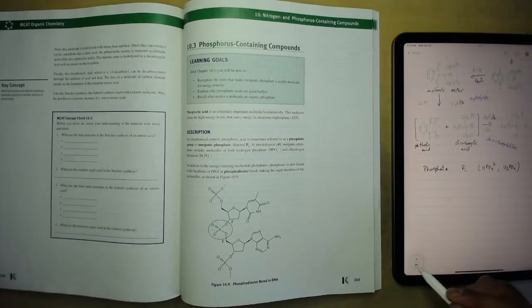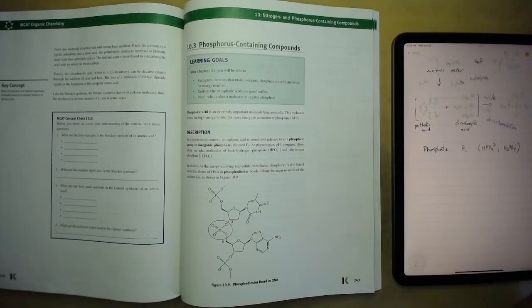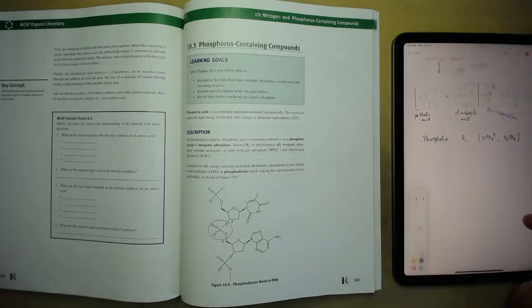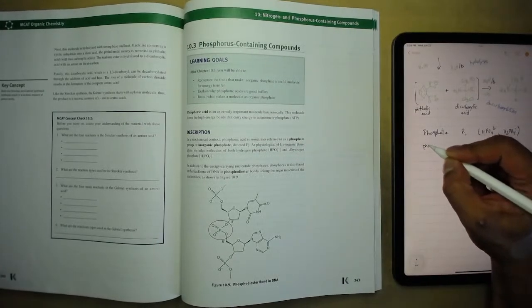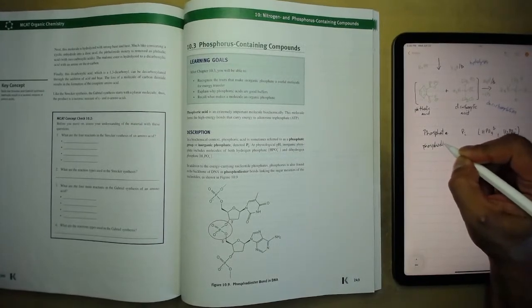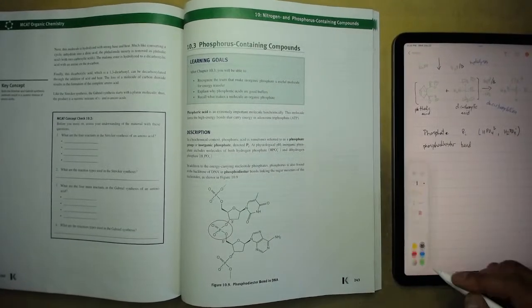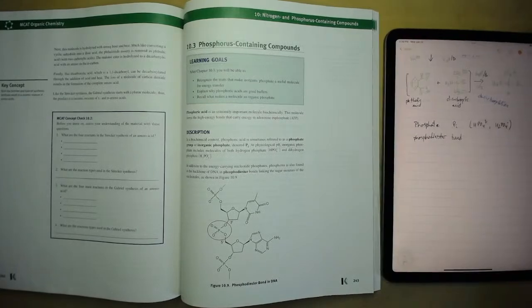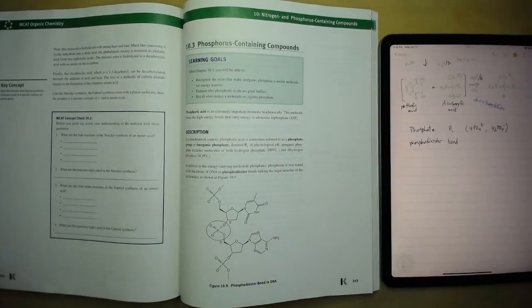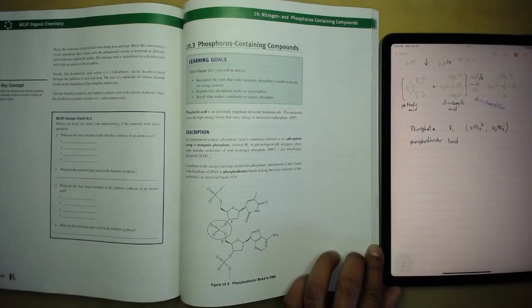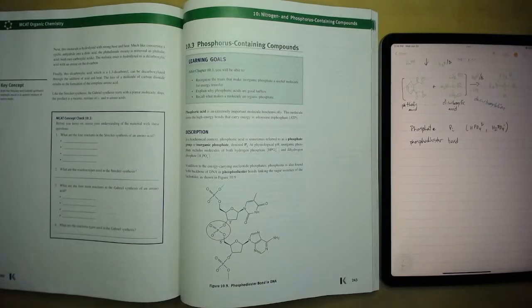Phosphodiester bond. Let's draw a phosphodiester bond. A phosphodiester bond is between two sugars.